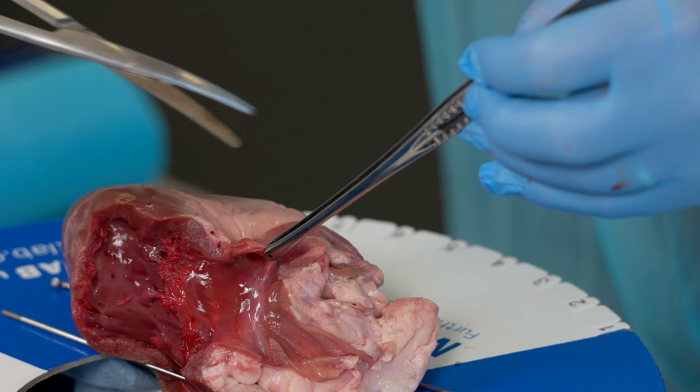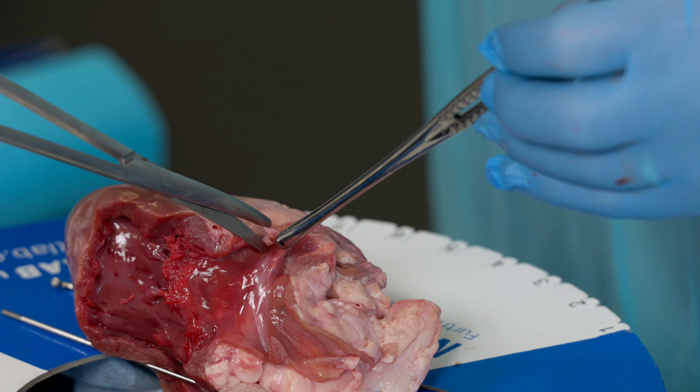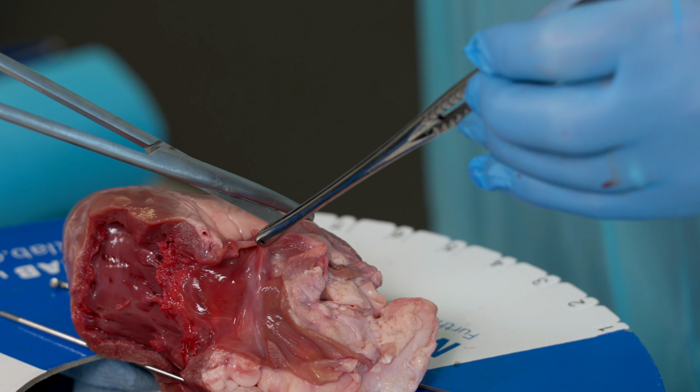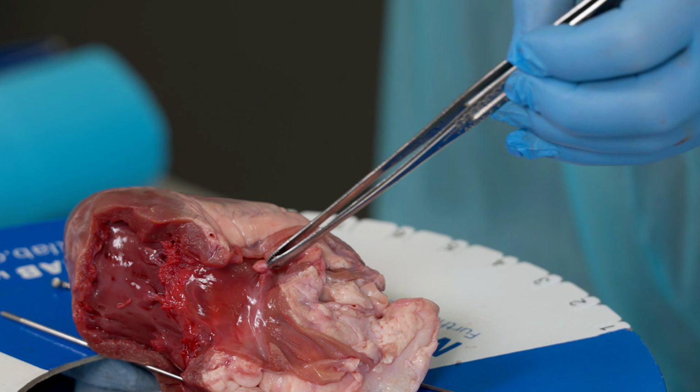If I open it, maybe we can see the funnel shape that it has. So I've now opened the coronary sinus.